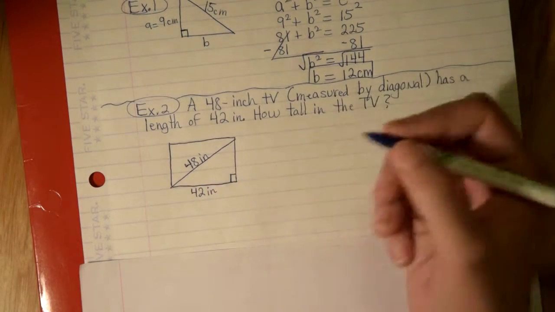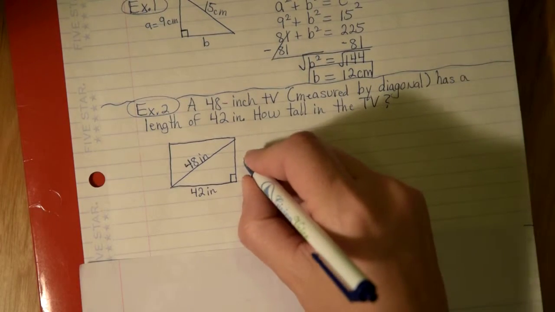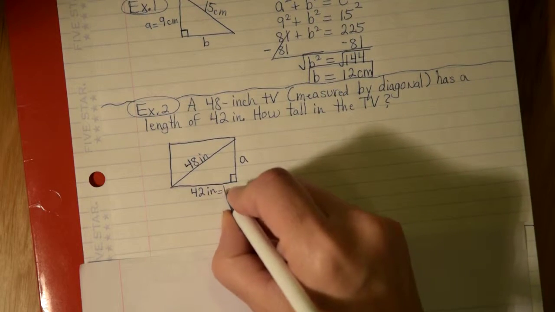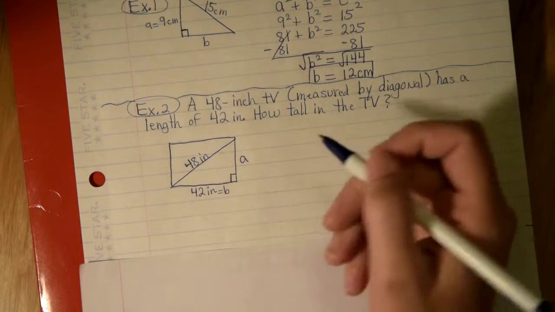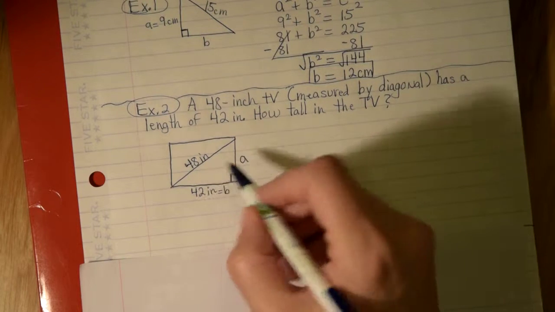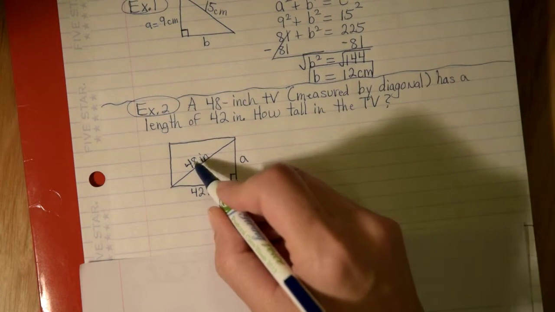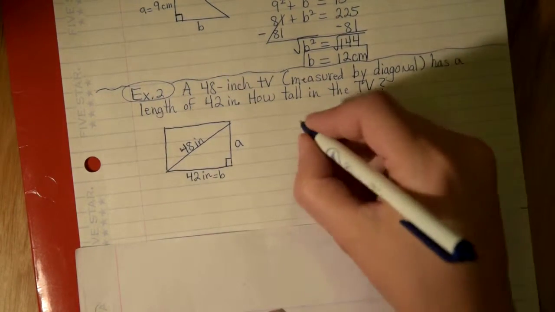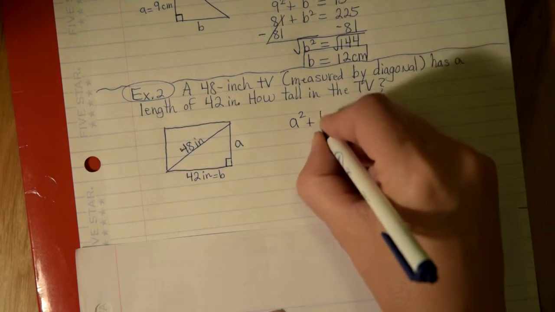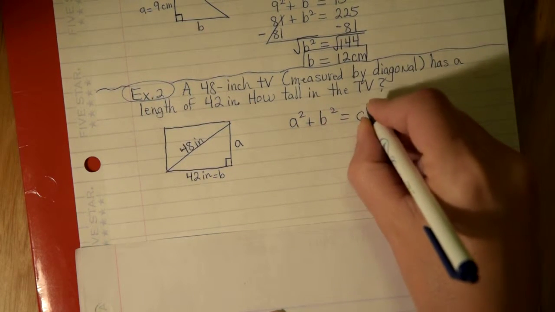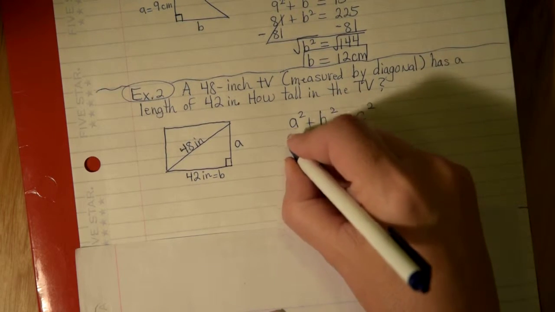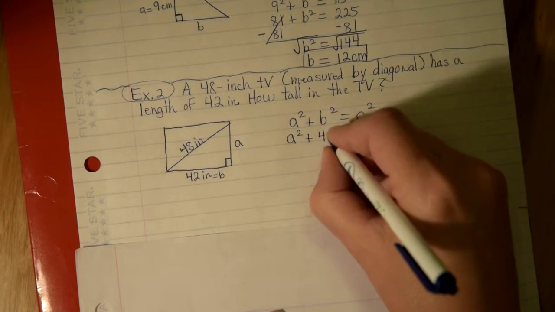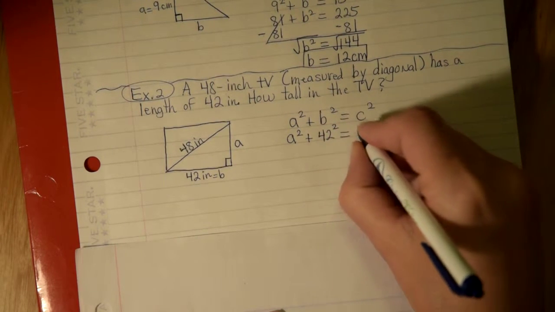So this is the side I'm looking for, which I'll just call A. I could call it B just as easily. I'll call this number B. So these can be switched, but C is 48, and that can't be switched around because that's right across from the right angle. So I have my picture. I'm going to write the formula out. Plug numbers in. So in this case, A is my unknown, so it stays A squared. B is 42, and C is 48.